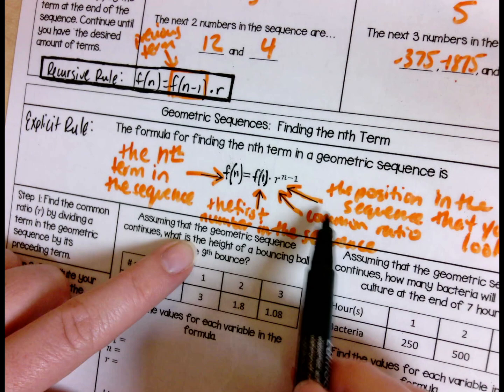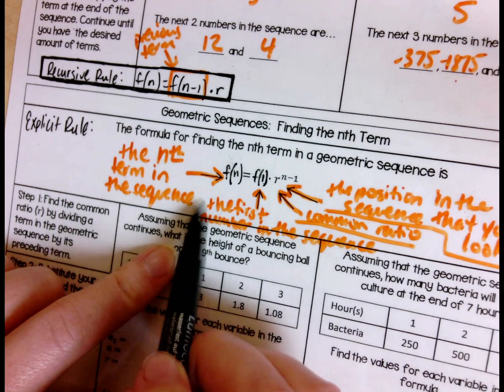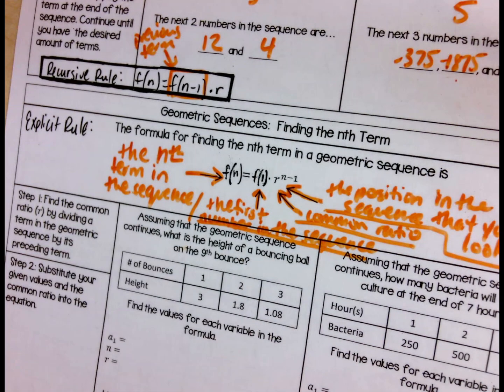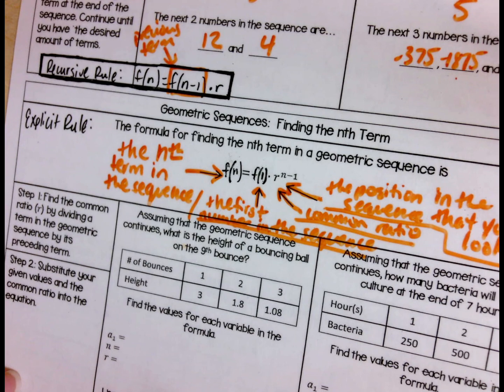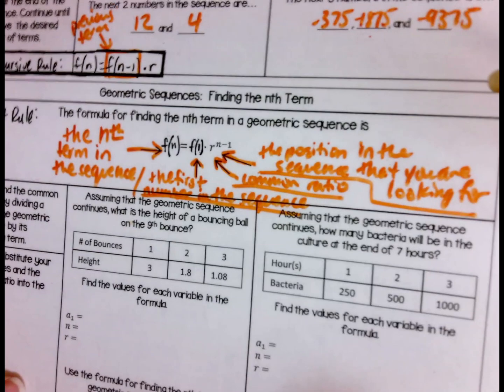Okay, so that right there is the position that you're looking for. That's the common ratio. That's the first number in the sequence. And over here is the nth term. It's the actual term. That's your answer that you're going to be looking for. There we go. You can see that a little bit better now.